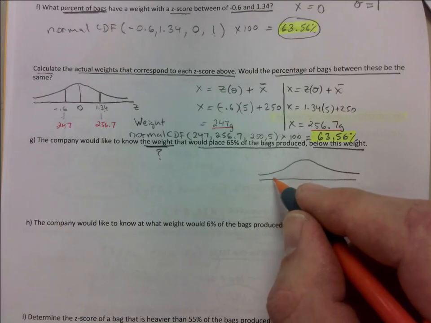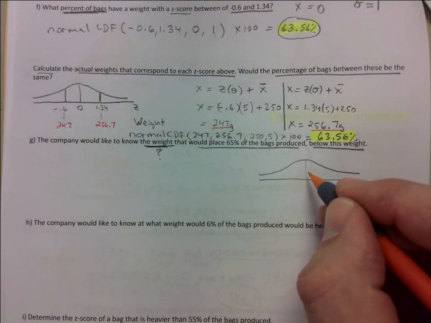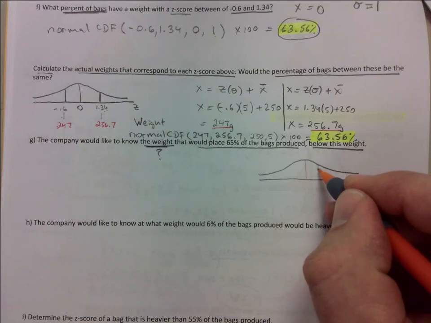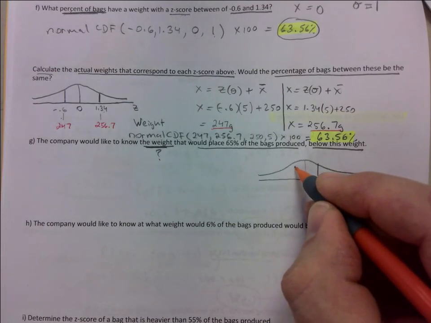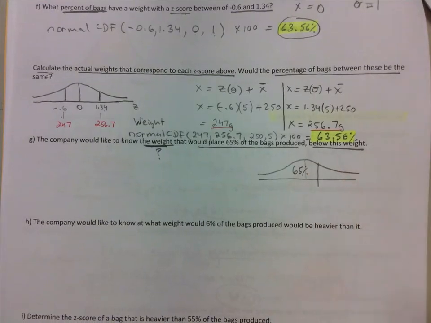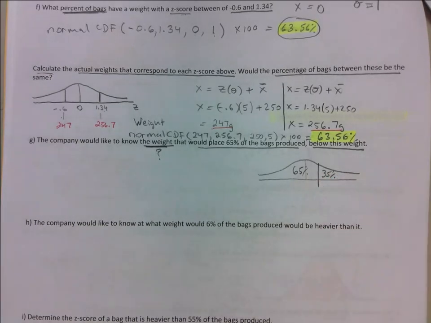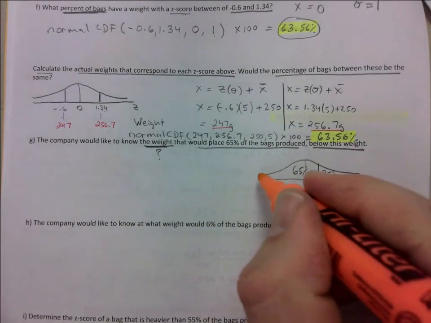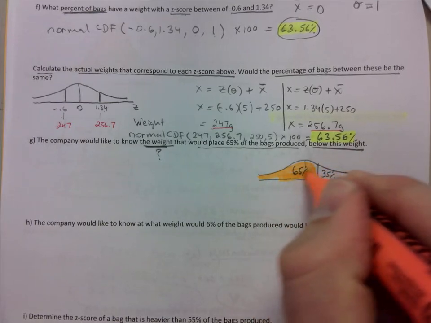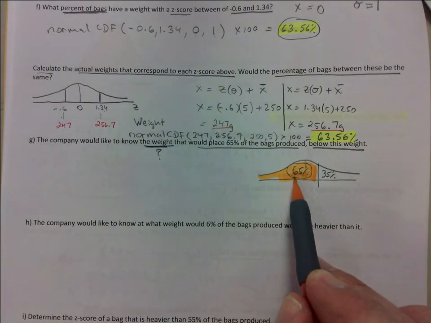If 65%, you should probably know this is your 50-50 line, right? If 65% are below, then this is probably where you're at. Okay? And so that puts 65% to the left already, which means this is 35. You subtract it from 100. And I'm going to stick to yesterday's highlighter, orange. So this question already gave you what you needed in the first place. This is the value you're interested in.